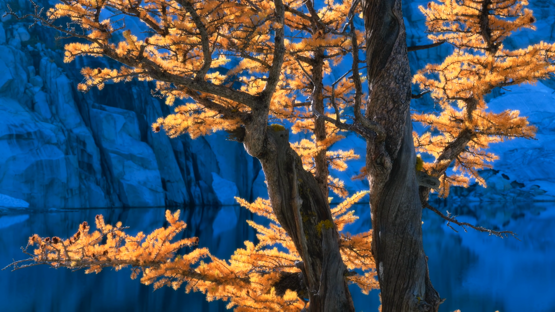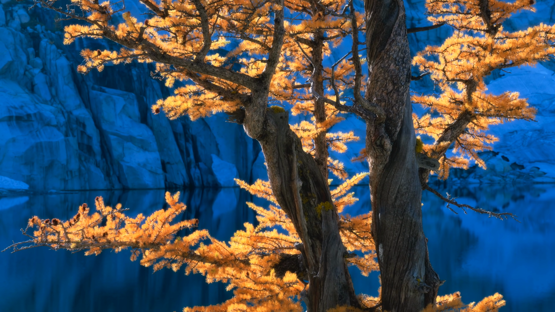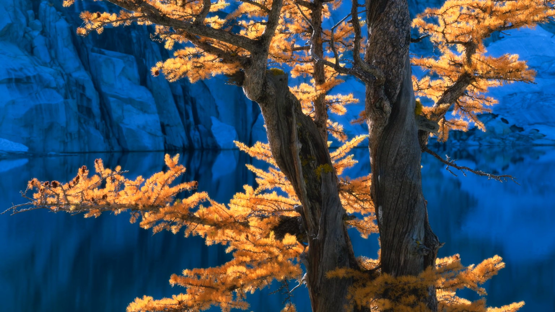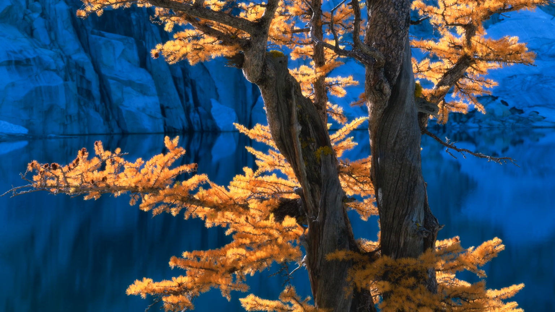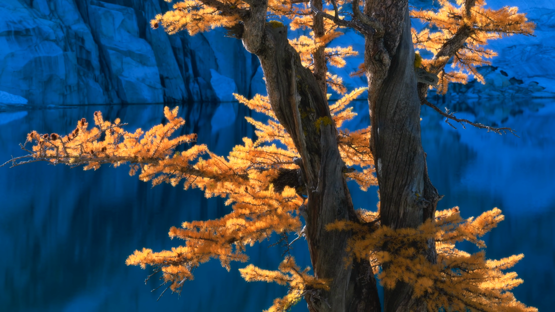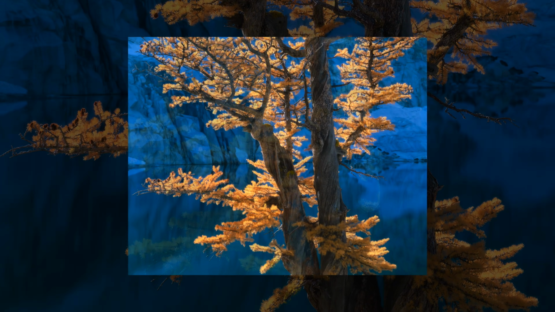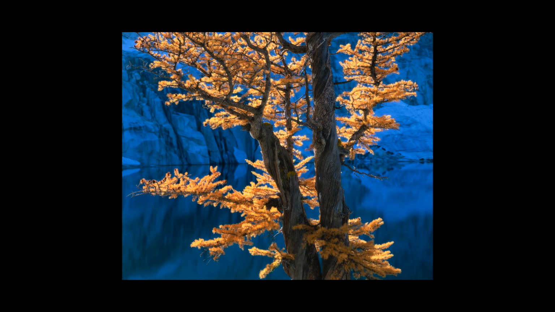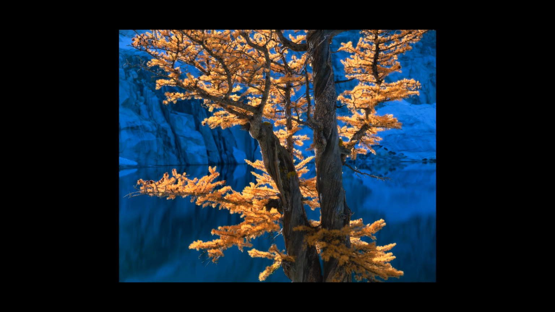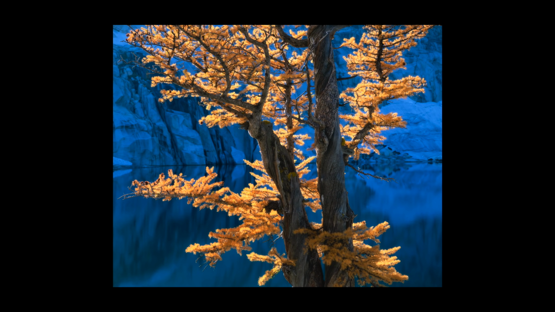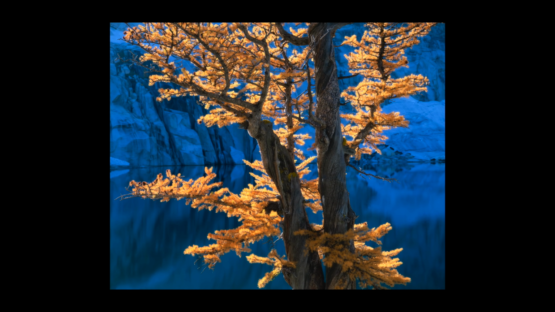And here we have a couple more examples, more or less the same subject matter. And actually the first image here was taken in the Alpine Lakes Wilderness, so the Enchantments in Washington. It's another image of a larch tree set up against a beautiful contrasting blue background. I was drawn to the light and what was happening with the light, so I composed this image around what the light was doing.